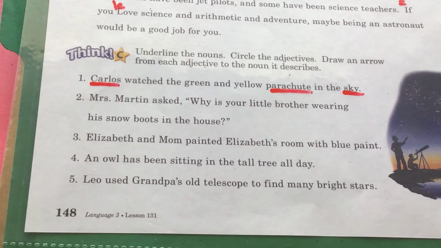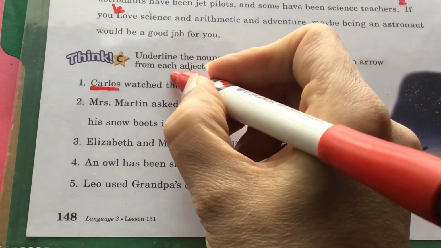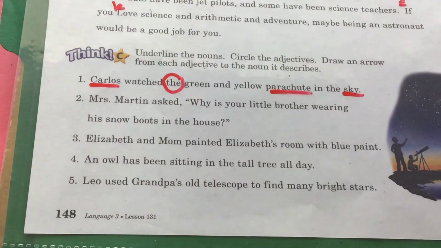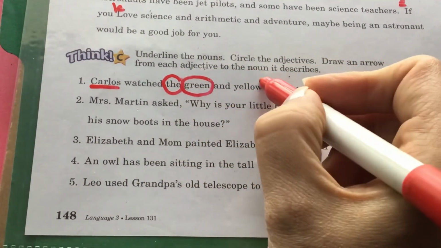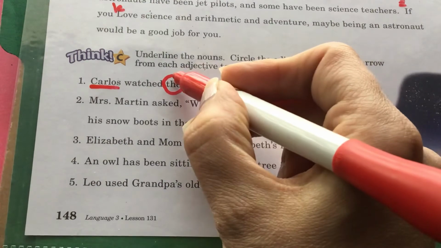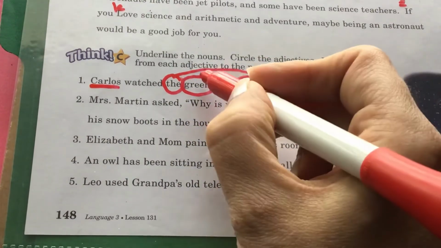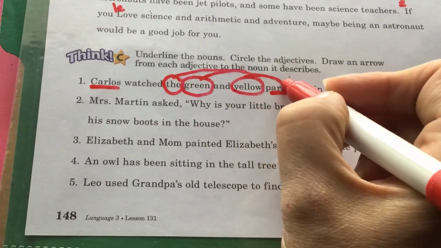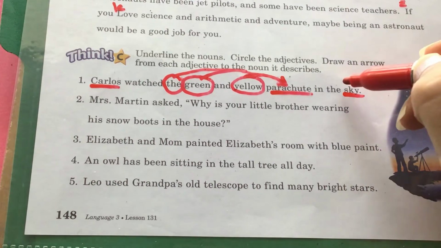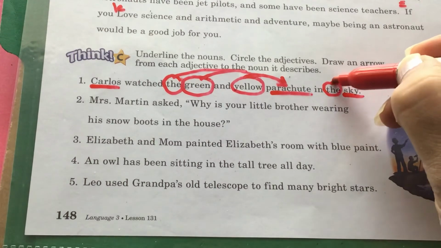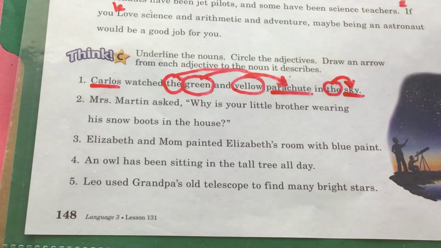Yeah, there's several. We learned that articles, a, an, and the are adjectives, but we also have a couple color words that describe our parachute. Now here we just draw, remember, an arrow, and they can all kind of connect, and they point towards parachute because that's what they're describing. And the last word is sky. The only word we have describing sky is the article the. So we circle it and draw an arrow pointing to sky.